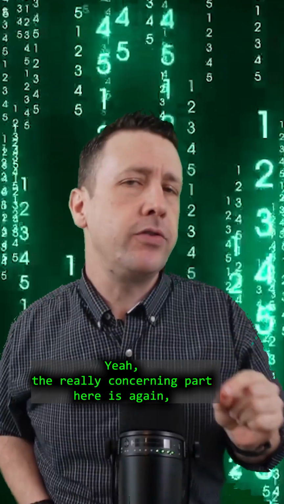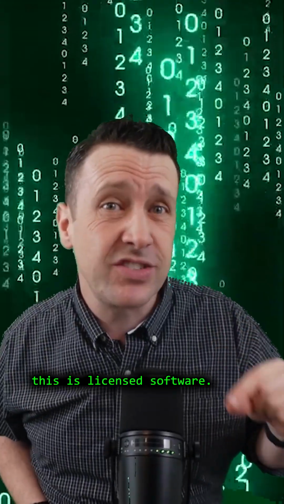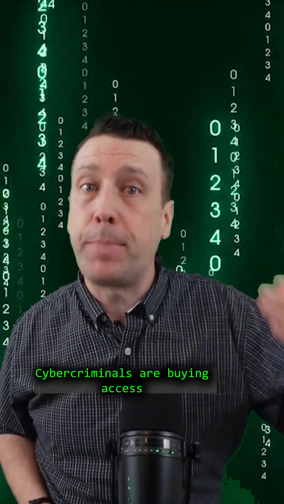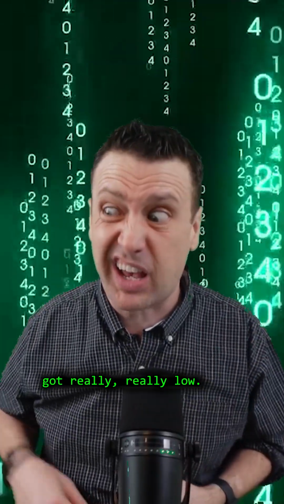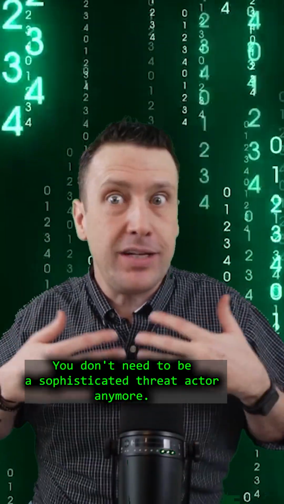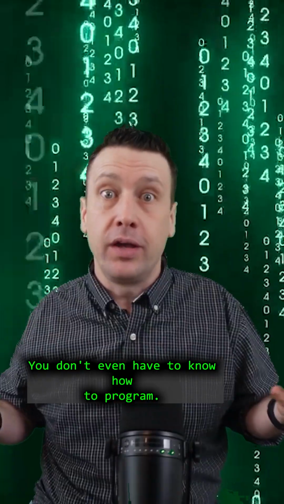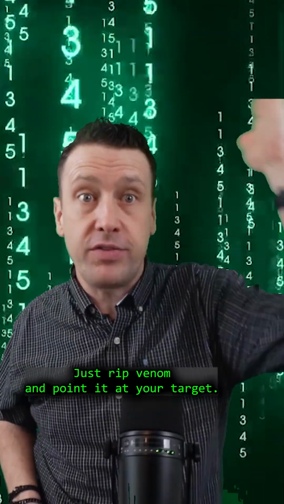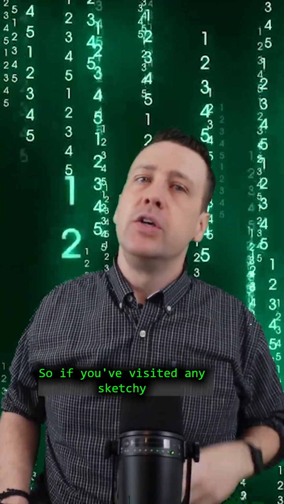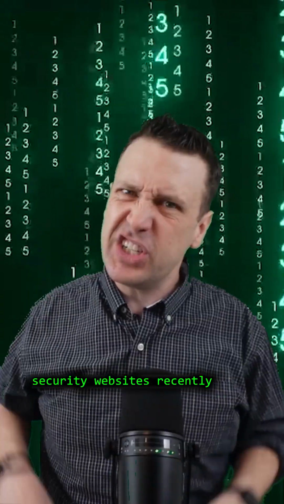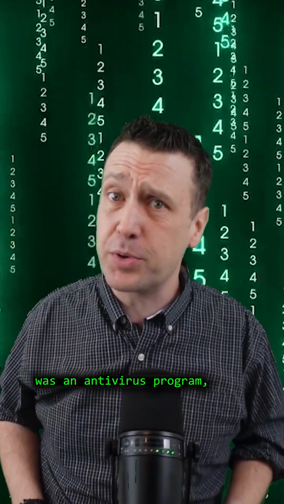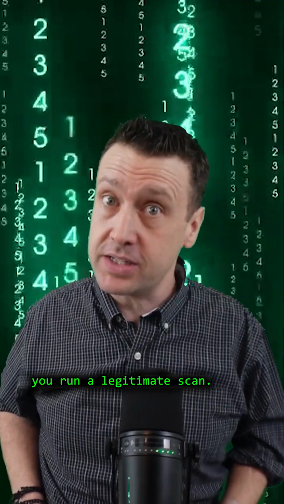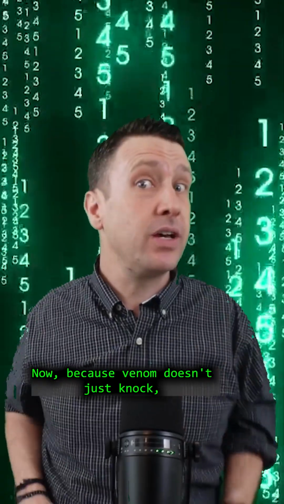Yeah, the really concerning part here is, again, this is licensed software. Cyber criminals are buying access to this as a service, which means the barrier to entry got really low. You don't need to be a sophisticated threat actor anymore. You don't even have to know how to program. Just rent Venom and point it at your targets. So if you visited any sketchy security websites recently or downloaded what you thought was an antivirus program, yeah, run a legitimate scan now because Venom doesn't just knock, it keeps knocking.